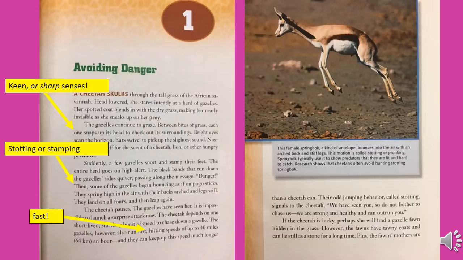Their odd jumping behavior, called stotting, signals to the cheetah, "We have seen you, so do not bother to chase us. We are strong and healthy and can outrun you." If the cheetah is lucky, perhaps she will find a gazelle fawn hidden in the grass.